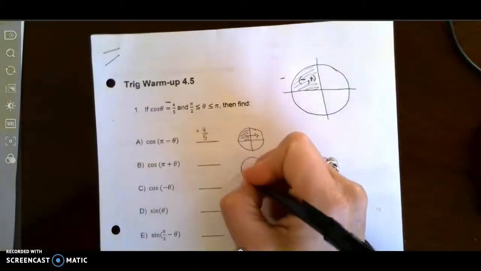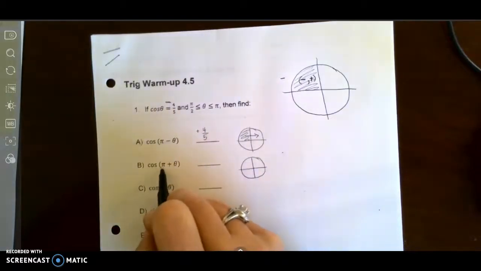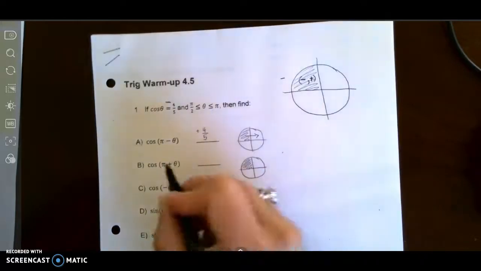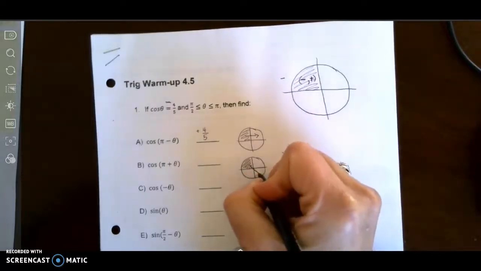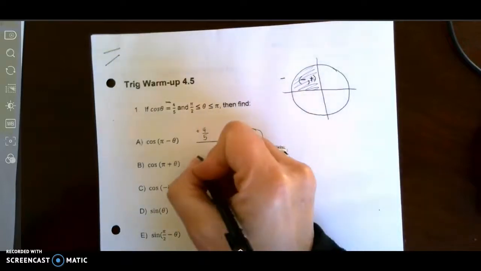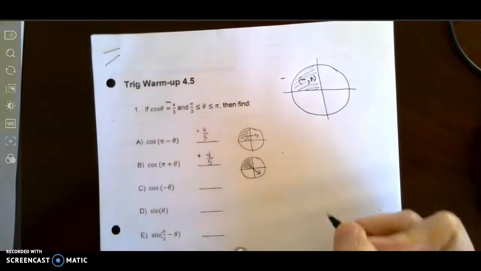All right, for part B, cosine of pi plus theta. Again, I'm always starting in quadrant 2. Pi plus theta means that we're going halfway around the circle, so diagonally. So I'm going to be here. And my cosine in this quadrant is also positive. And it's going to remain, of course, 4/5.